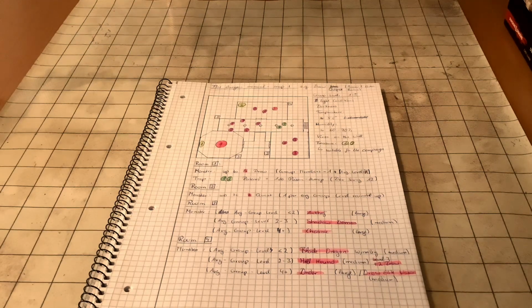What does that mean? I think about a dungeon level 1 to 5. So I take the average level of the group minus 1, and then how many player characters I have in the group minus 1, and then I've got a number of Drow I want to have in this specific room.